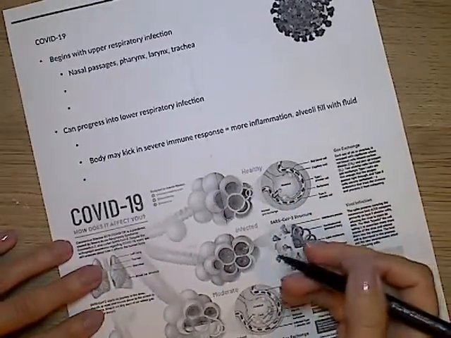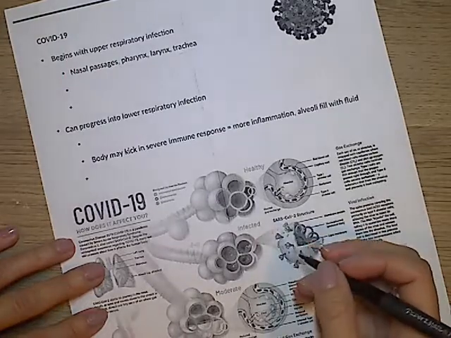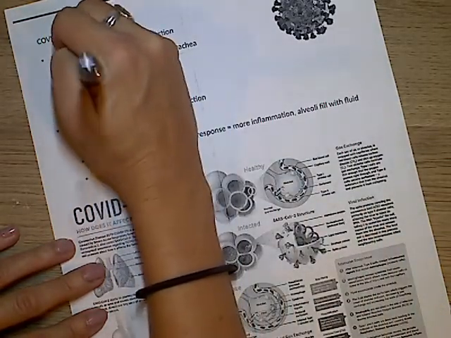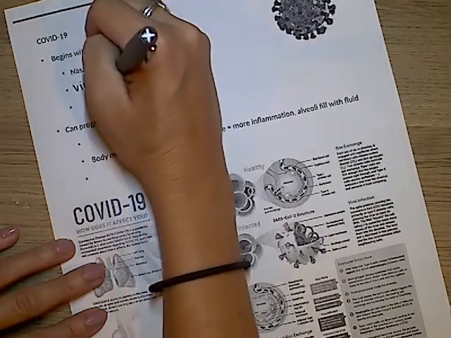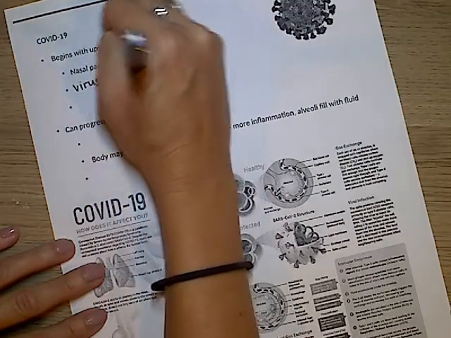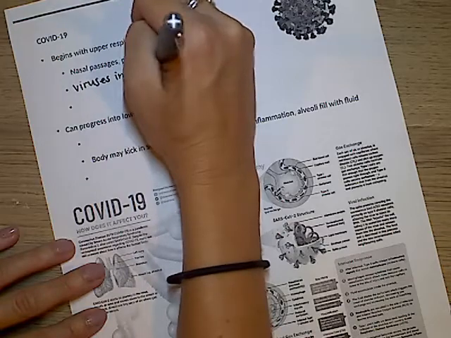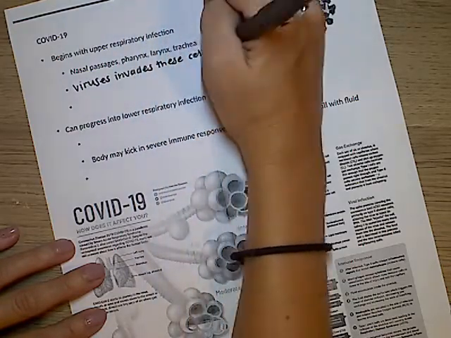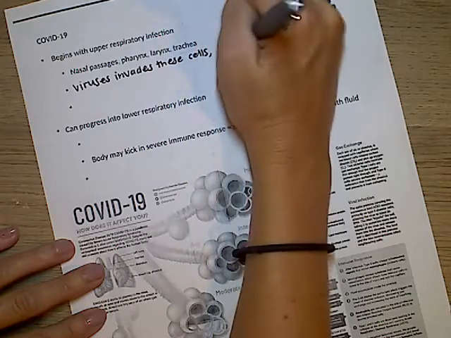And so what happens here is the COVID virus invades these cells. It takes them hostage and replicates.